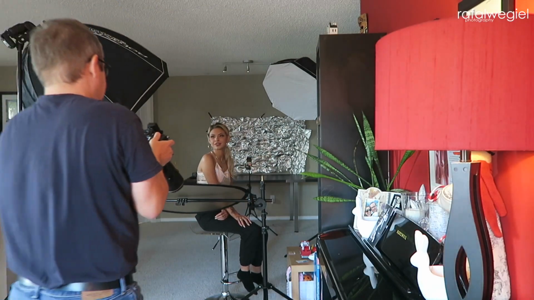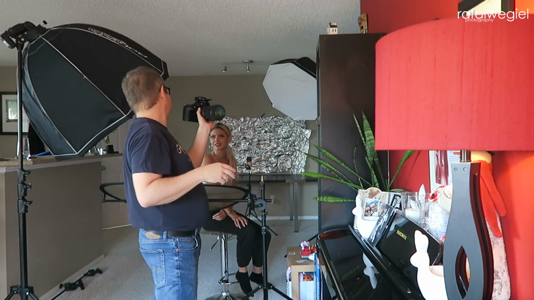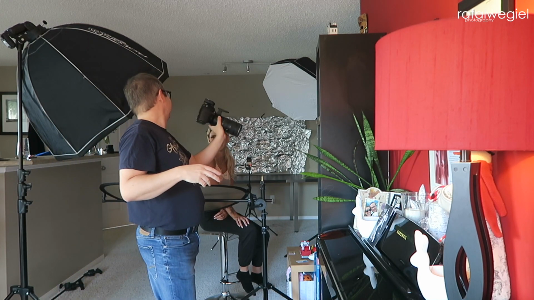Another thing you can do to boost the confidence throughout the photo shoot: whenever you shoot images where you see something you've done right and the images look good, show them to the client. I found this is very, very helpful. This is definitely going to boost their confidence. And don't do this every 5 minutes.